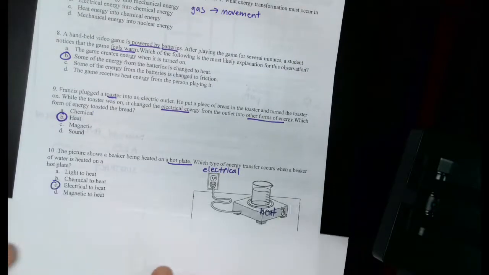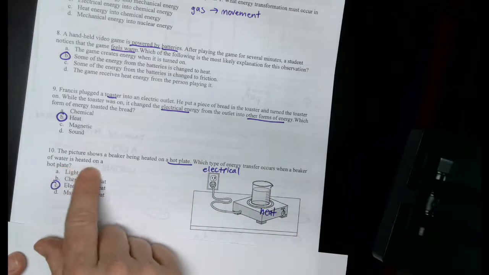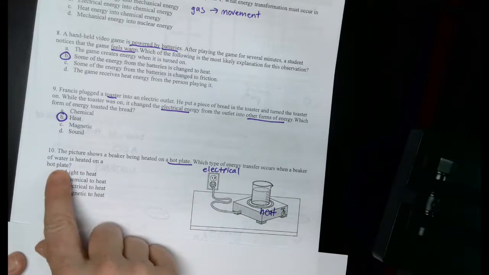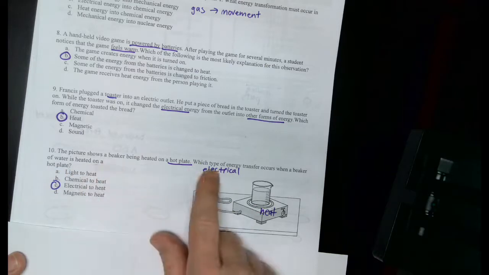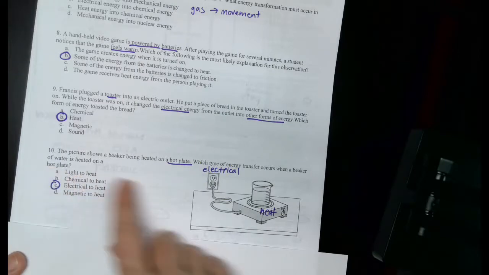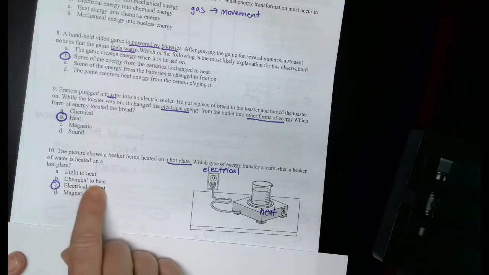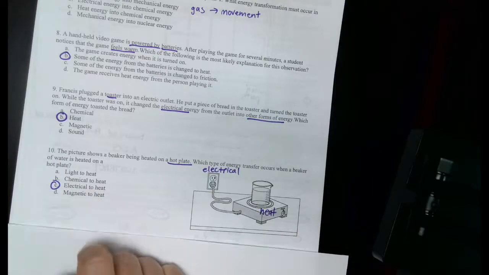Number 10, if we look at a hot plate, what type of energy transfer occurs when a beaker of water is heated on a hot plate? So the key words are, we see in the picture that it's plugged in. That's electrical. And then heated, hot plate, that's thermal energy. So the electrical energy goes through the plug and then transforms to heat or thermal energy.